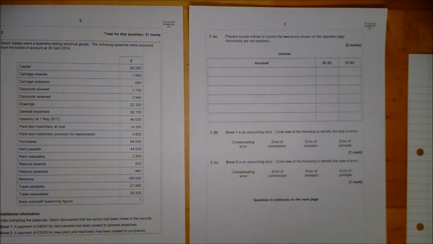Today I'm going to do the AQA Accounting Unit 1 June 2014 paper, specifically question 3 and question 4. The June 2014 paper is the most recent paper and it's just been made available on the AQA website, so make sure you have a look at it.